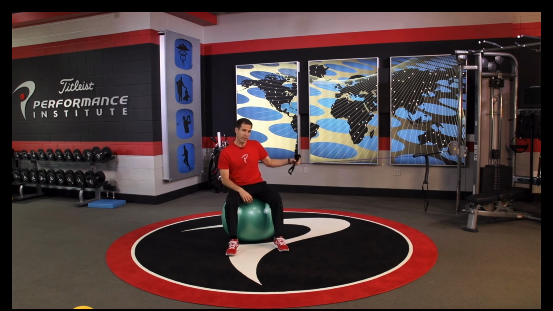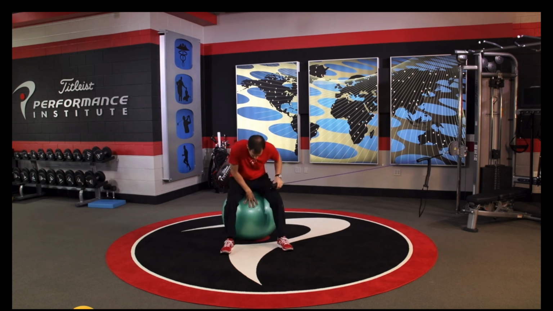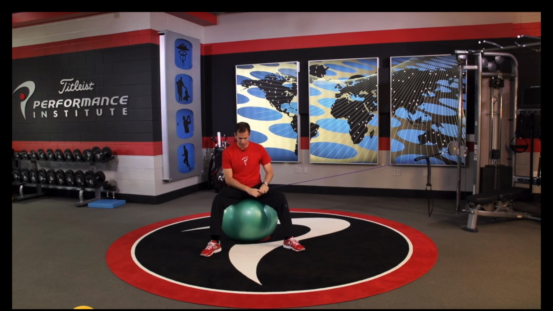I've got an FMT tubing here. I'm going to attach it off about waist height off to the left. That's going to be our resistance. Now we're going to start with a wide base. Get yourself knees farther than pelvic width apart, toes flared out a little bit, hold on to this band, and we're going to work on a horizontal chop.